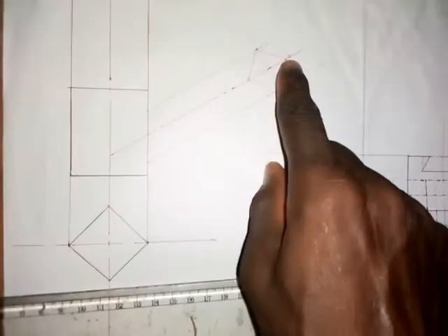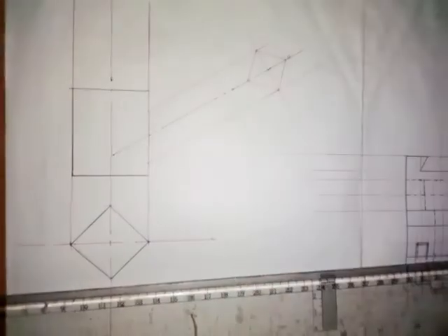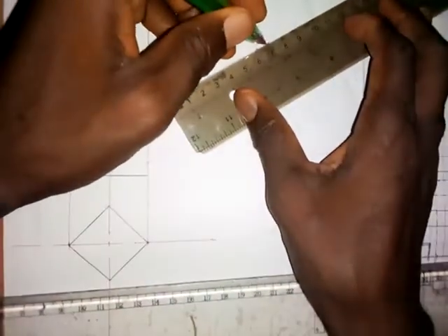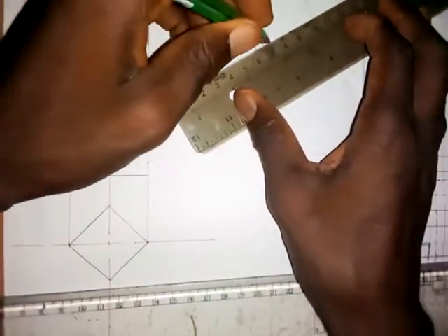So we are going to divide the distance from here to here into a number of equal parts. So let's divide it into 4 equal parts. So what I need to do is to extend this line a little bit.